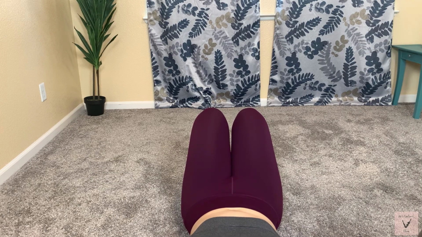All right, so here I am laying on the floor. I'm on my back with my knees bent. You always want to do this with your knees bent, because with your legs straight, it adds just a little too much tautness to the area. We can't manipulate it as easily as we could if our knees were bent.